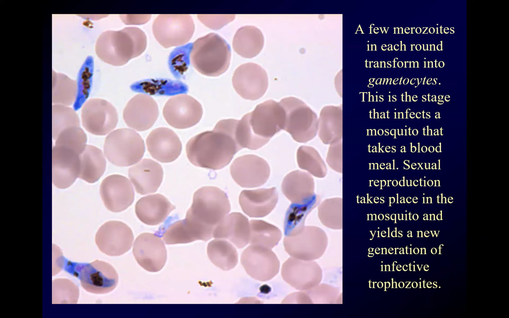The zygotes form these cysts in the salivary glands of the mosquito and divide into millions of little trophozoites, which will get injected into a person that the mosquito bites again. And round goes the great circle of life. Sexual reproduction takes place in the mosquito. That gives you a new generation of infective trophozoites, which go on to infect a person when the person gets bitten.